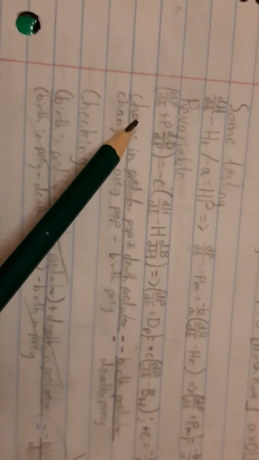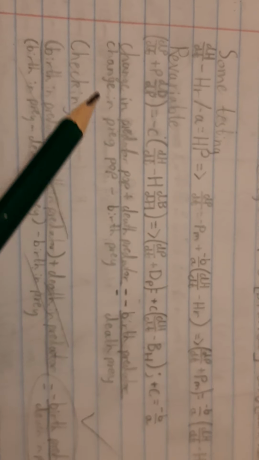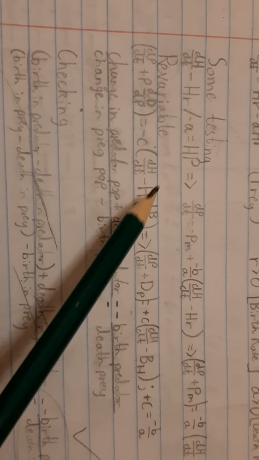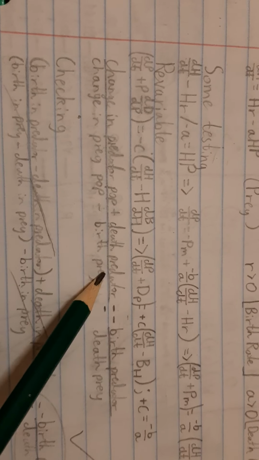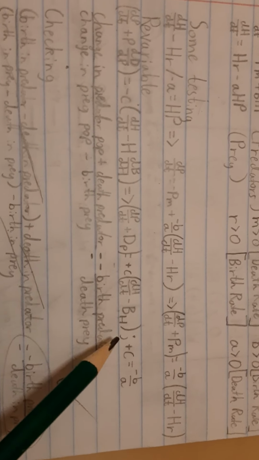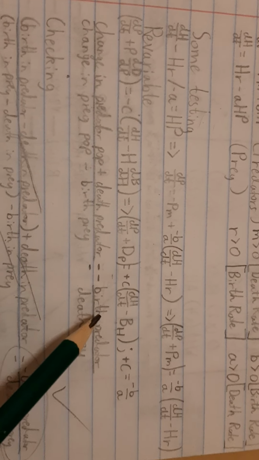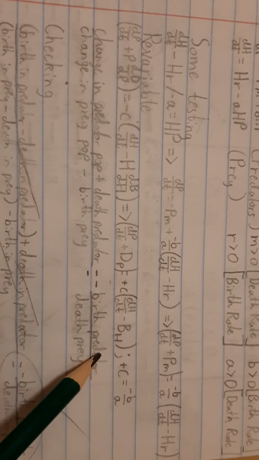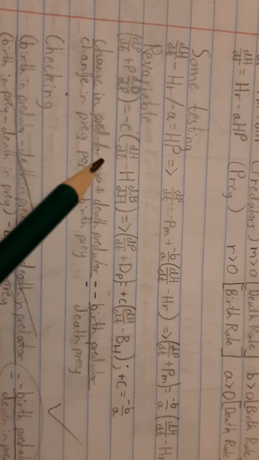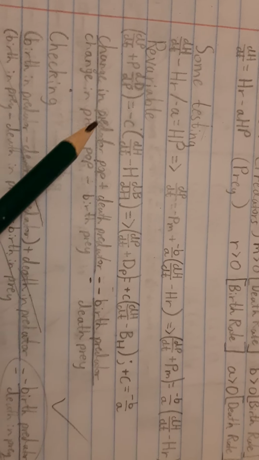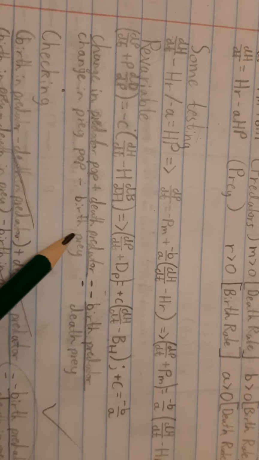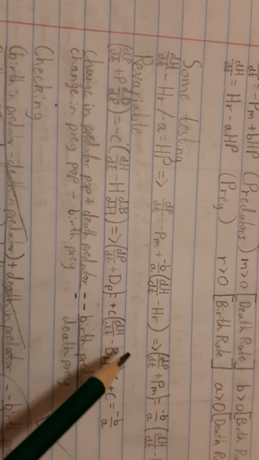So basically, if we put this into words, we have change in predator population plus total deaths in predator is going to be equal to the negative total births of the predator, divided by deaths in prey, times the change in prey population minus total births of prey.